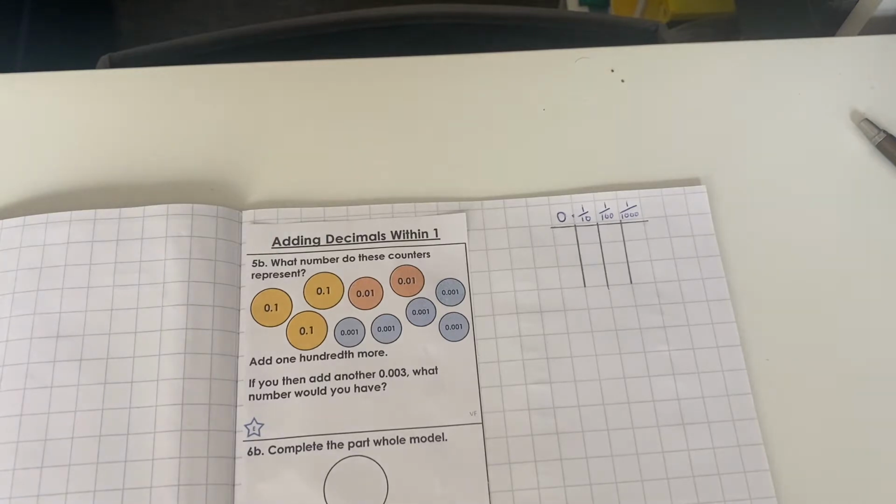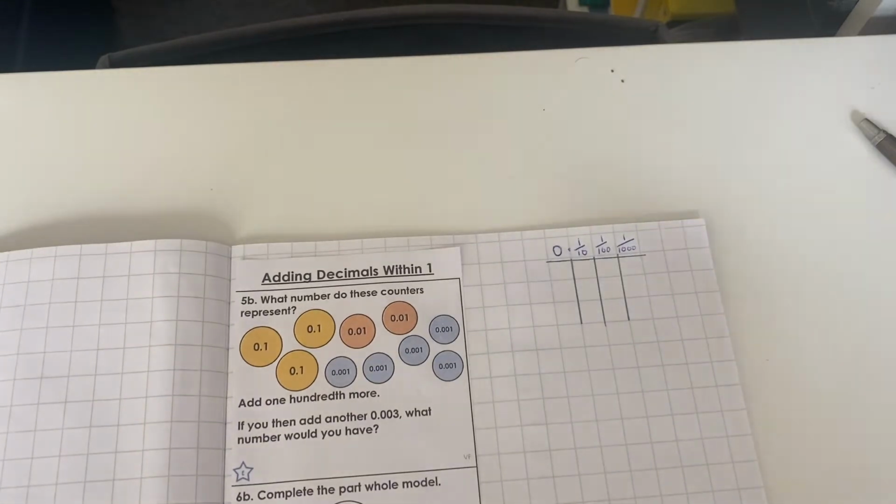So this week, children, we are going to be looking at decimals, and today we're going to be looking at adding to within 1. So adding decimals within the whole number. Now we've got our first question, which says, what number do these counters represent?